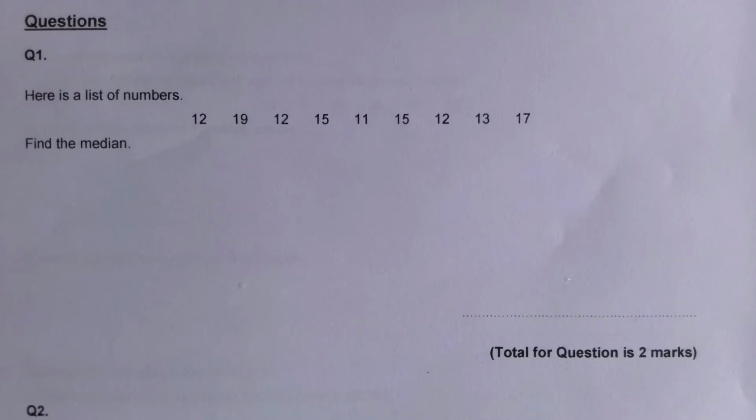So each question, pause it, have a go. If you've printed it off, then that's great. If you're just doing it, writing it down in your book, then that's just as good. See how you go. So pause this one, have a go, and in a moment I'll talk it through, and just mark it for yourself.